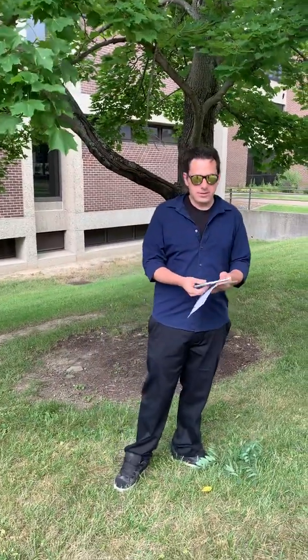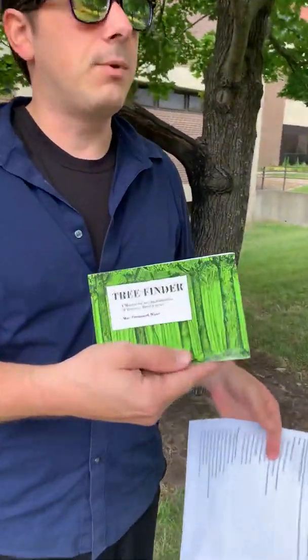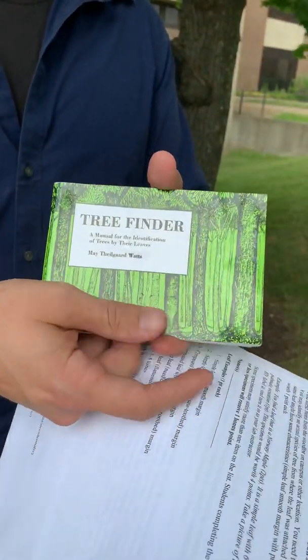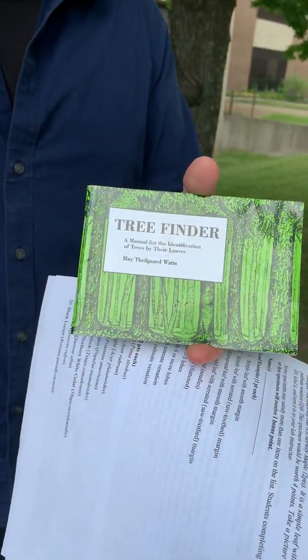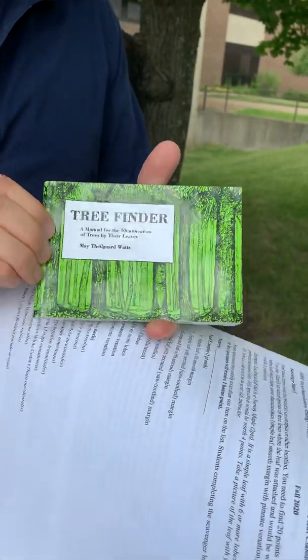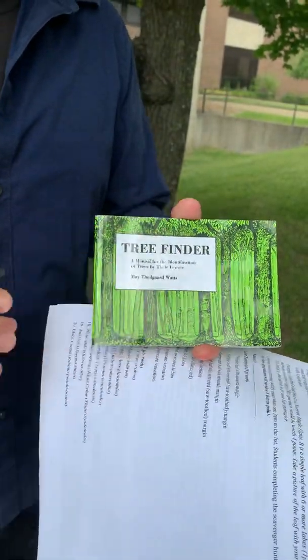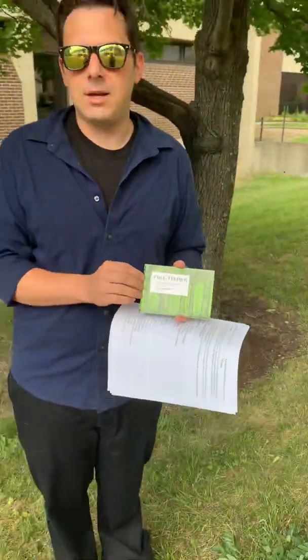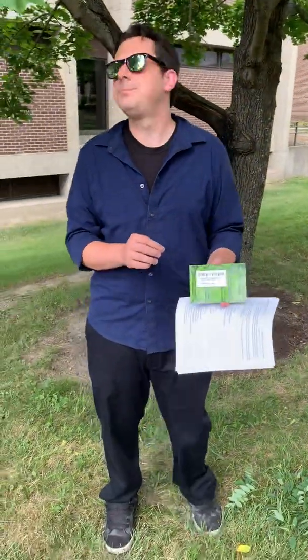So how do you identify the tree? The first thing you're going to want to do is try to get one of these tree finders, and they're found at the bookstore for a very small fee. You can purchase it on Amazon too. We're going to be using this later in the semester, so I don't think that you're just paying for one lab, but we'll be using it. We also have some in the lab that you could borrow, get a hold of your lab instructor for that.